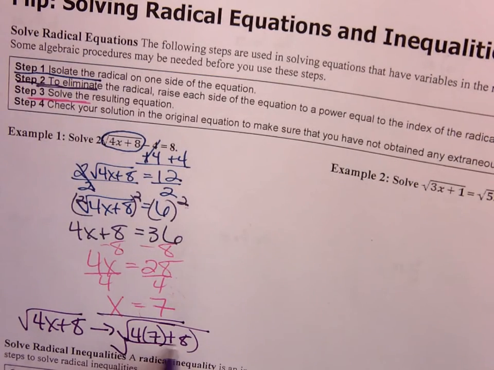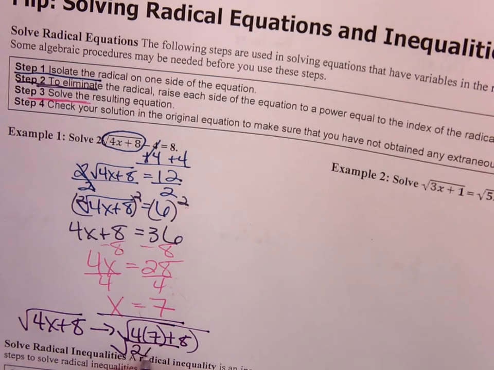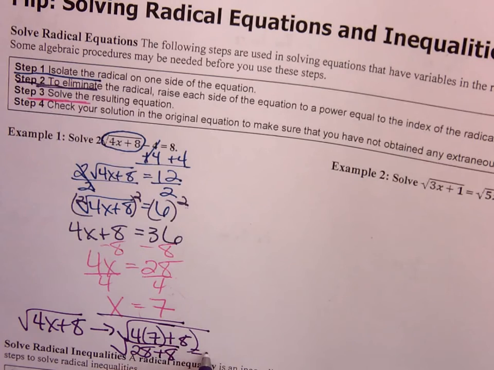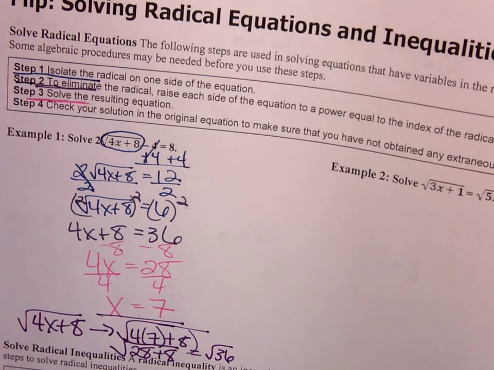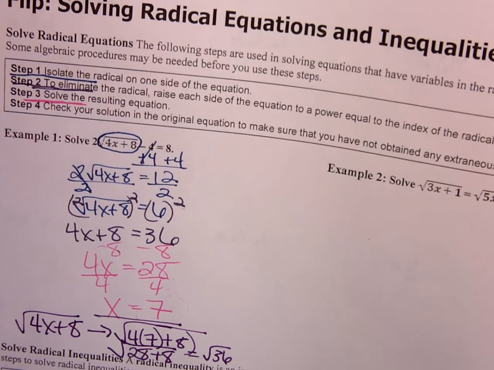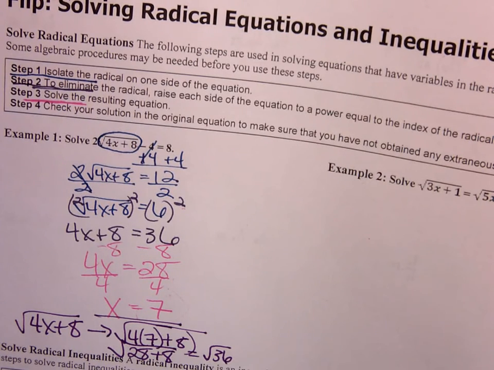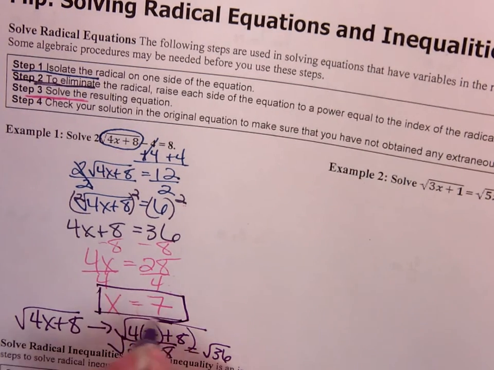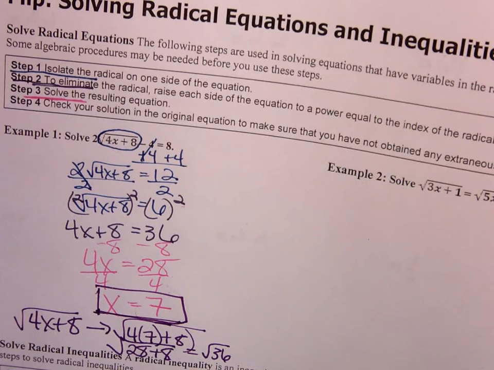And the square root, 4 times 7 is 28, plus 8, square root of 36. I can take the square root of 36. It's 6. It's something I can work with. Key here is that it's a positive number that gives me something I can work with. It's not imaginary. Okay, so we're okay. You can go back and say, yep, x equals 7 is legit.